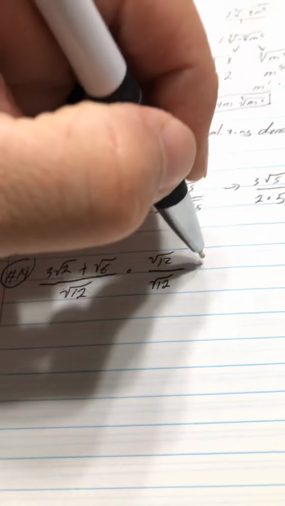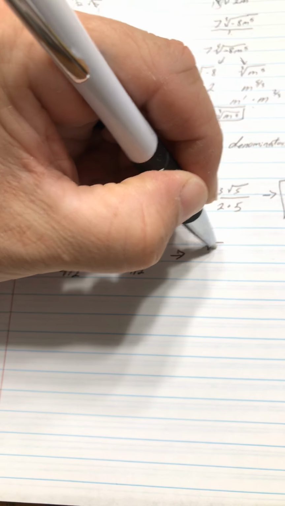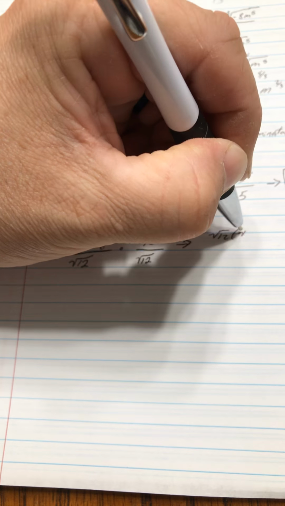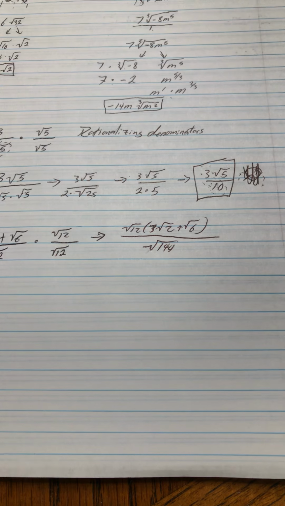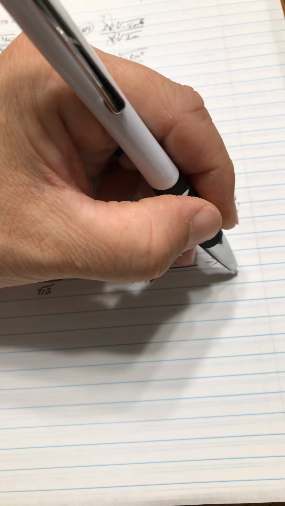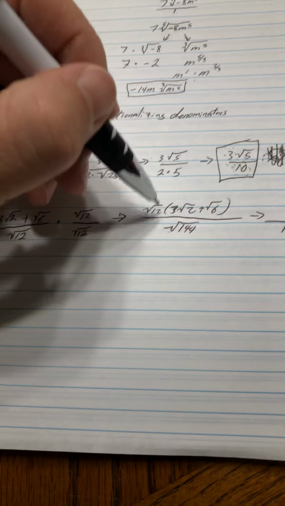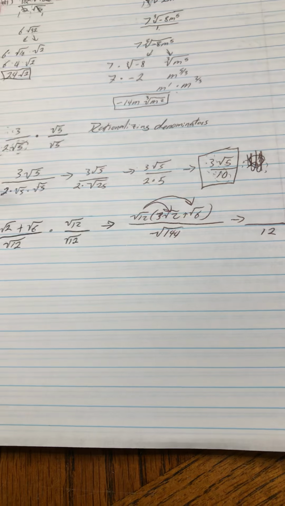This right here is going to be saying, and I hope I'm not going to run out of room here, square root of 12 times 3 radical 2 plus radical 6 all over the square root of 144. Okay, now square root of 144 is 12, so the radical's gone. Yay us. Here's where you got to be careful. You're going to distribute to each thing.